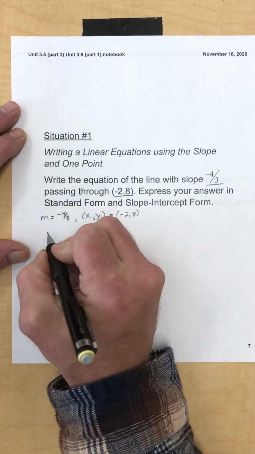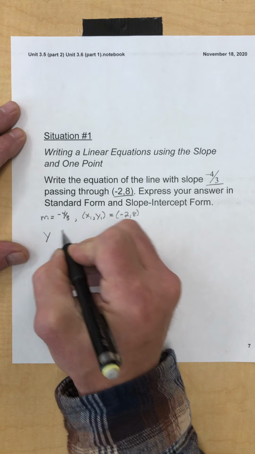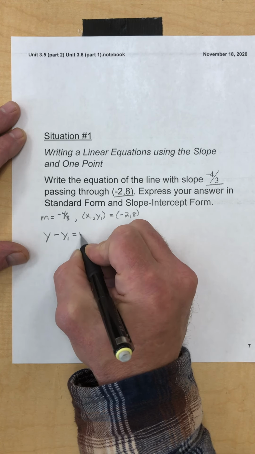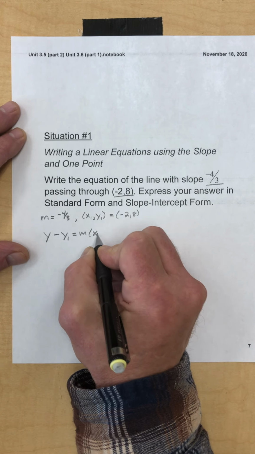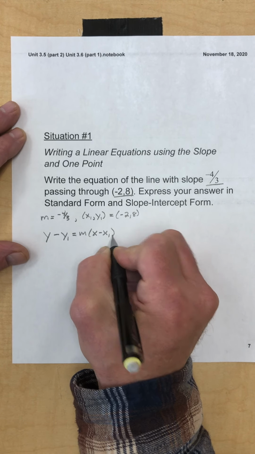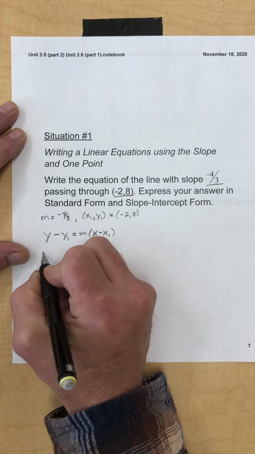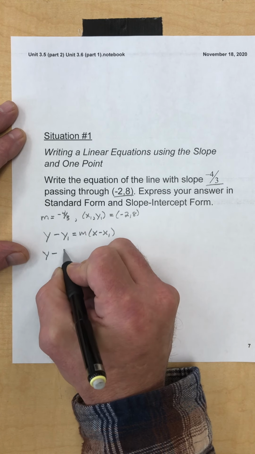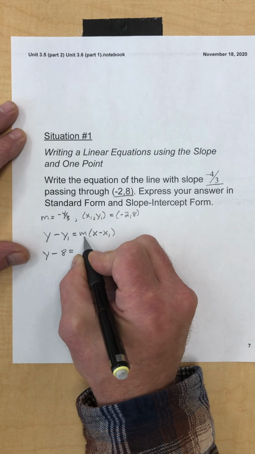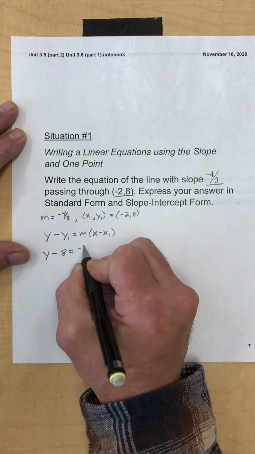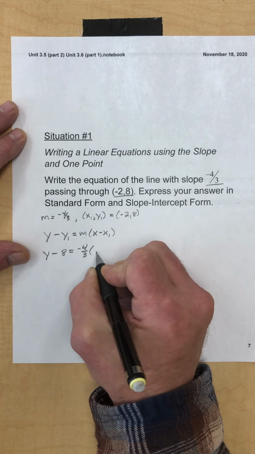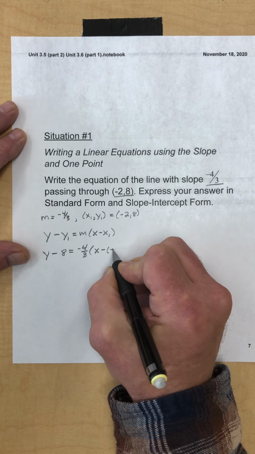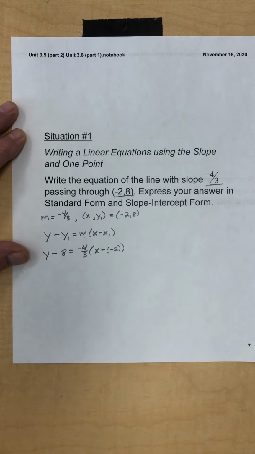So again, we start with our point-slope formula, y minus y sub 1 equals the slope times the quantity of x minus x sub 1, and then we just substitute in. So I get y minus 8, since y sub 1 is 8, equals the slope, m, negative 4/3, times the quantity of x minus negative 2.